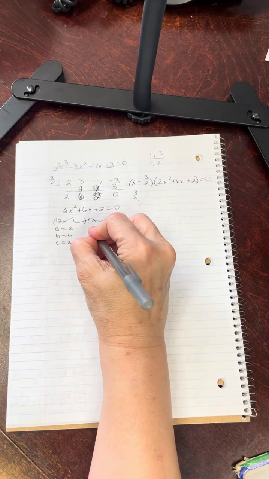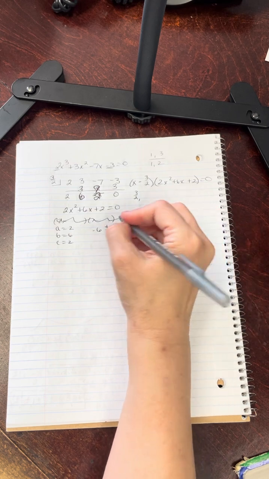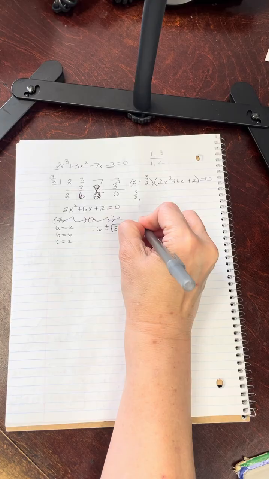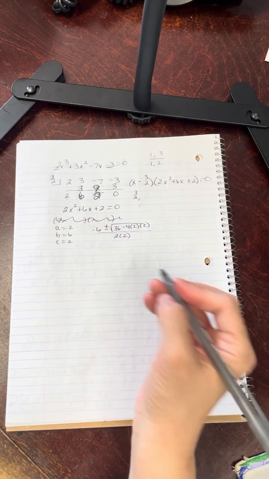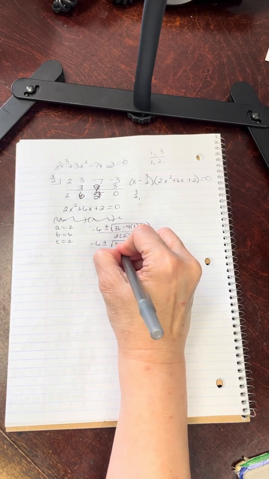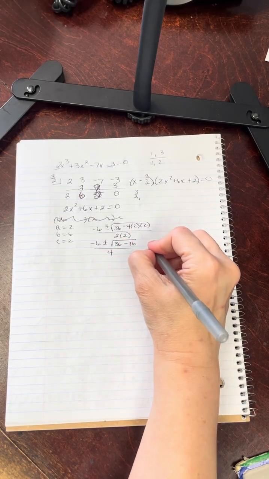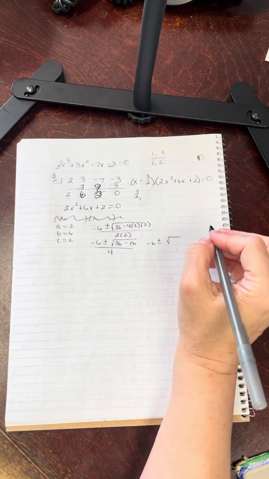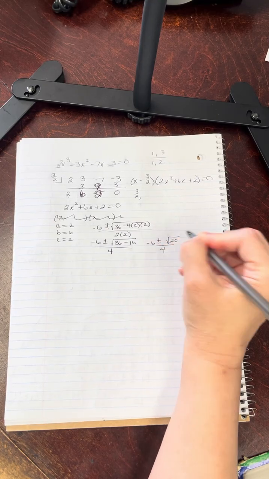So now the quadratic formula: negative b, negative 6, plus or minus the square root of b squared, 6 squared is 36, minus 4 times a times c, all over 2 times a. And simplify. Negative 6 plus or minus the square root of 36 minus 16, all over 4. Negative 6 plus or minus the square root of 36 minus 16, which is 20, all over 4.